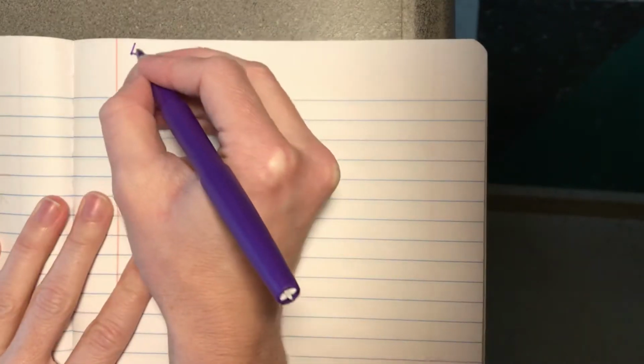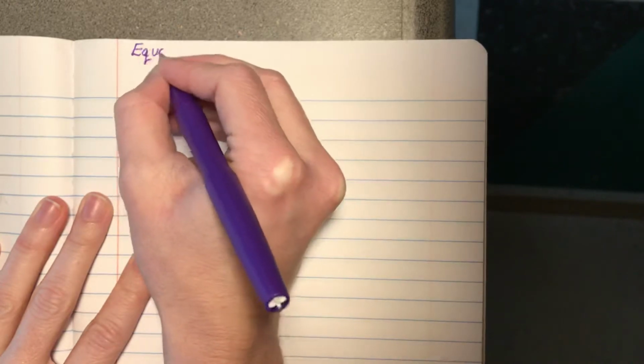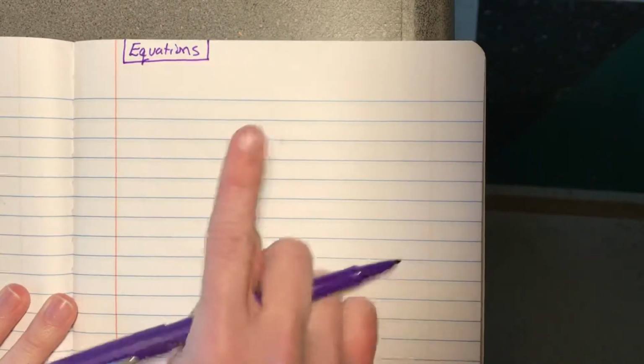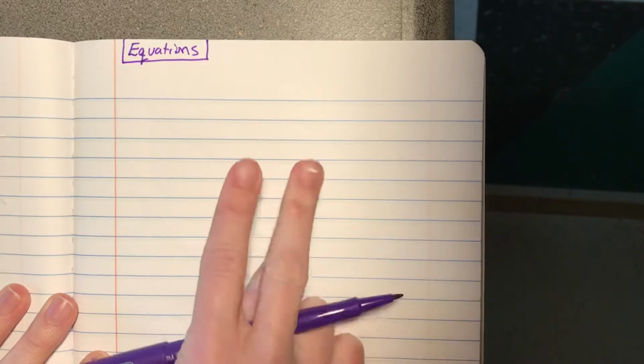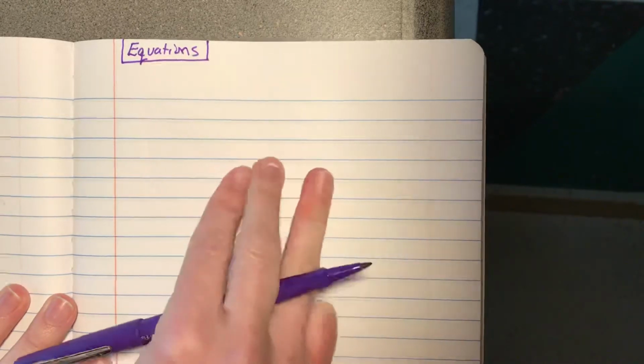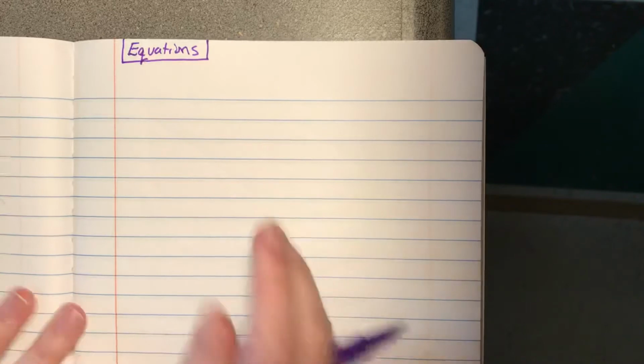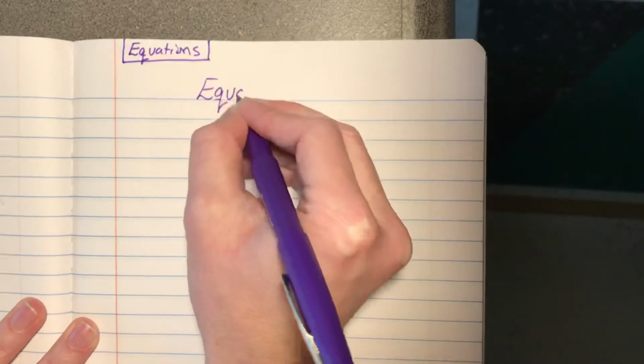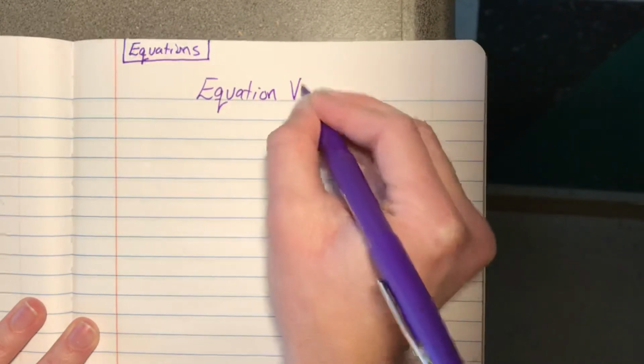Hi, sixth graders. So we are starting a brand new unit today, and this unit is going to be everything to do with equations. So I'm going to write that up here. And we're actually going to take several pages of notes within this equations unit. So today we're going to look at vocabulary. We're also going to look at modeling, and we're going to look at solving. So three different sections within this equations unit, but today we're just going to look at equation vocabulary.